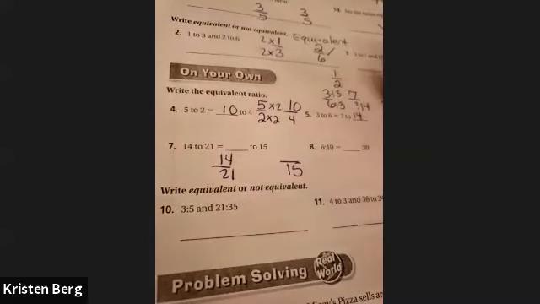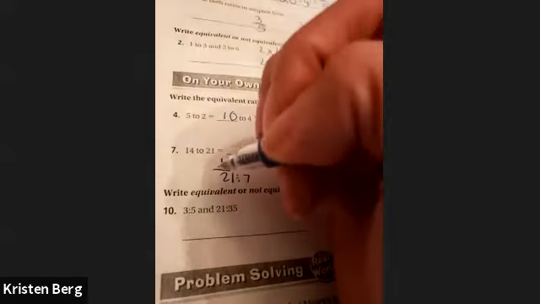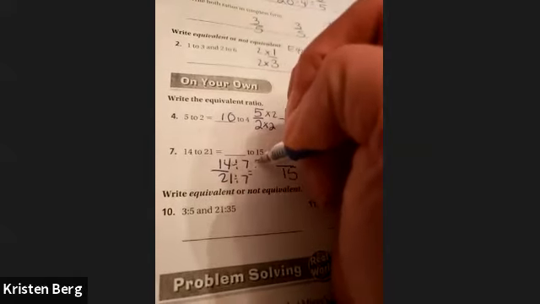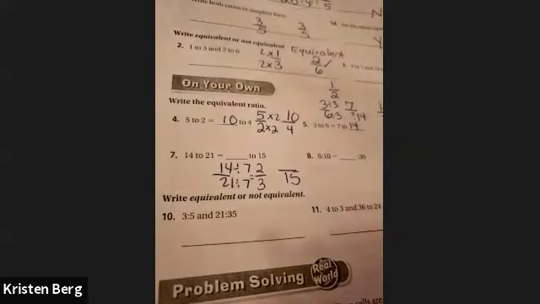Well, again, what can I do with a 15 to get it to 21? It can't happen. So now I'm going to have to reduce this down. I can reduce this down by breaking it down into sevens. So how many sevens go into 14? That is 2. How many sevens go into 21? That would be 3. Now, can you do something to 3 to get it to a 15? Yes, you can times it by 5. So then you would times the numerator by 5. So 5 times 2 is 10. So the missing number is 10.